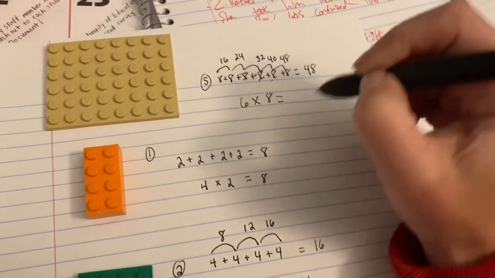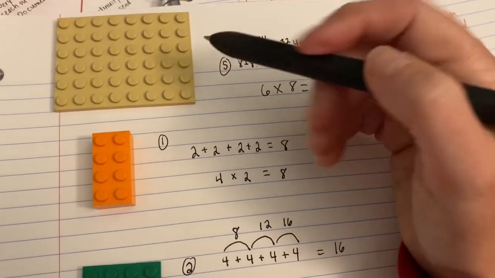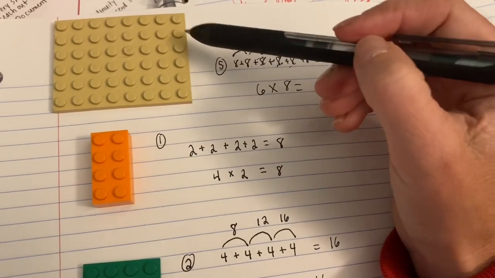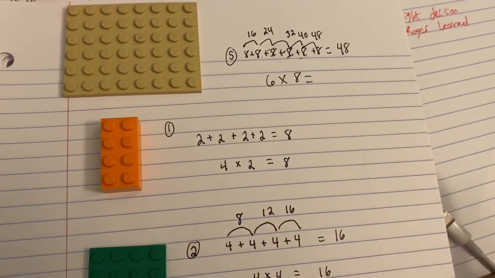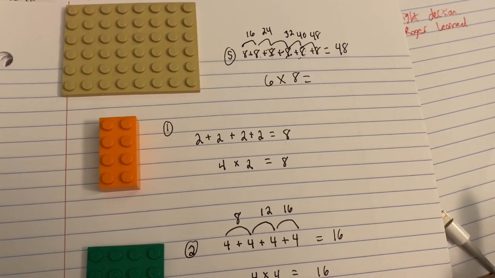Wow, that's a big number. Again, I could check this by counting each dot to confirm that I am correct.